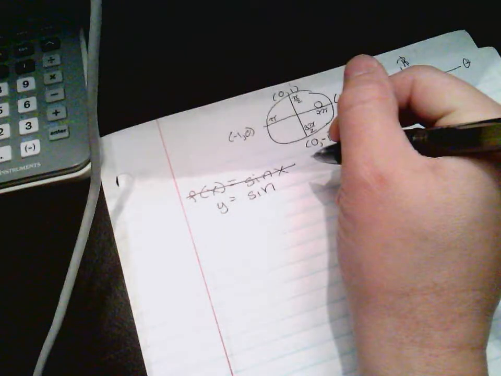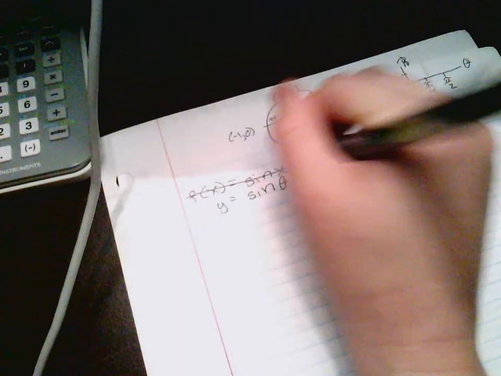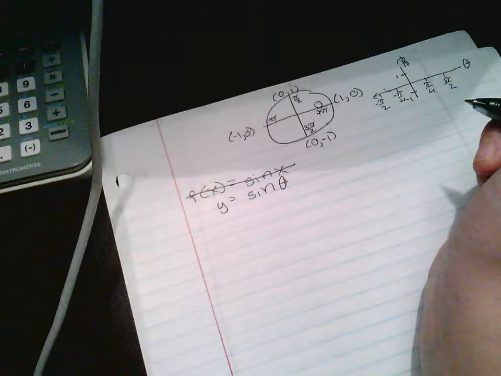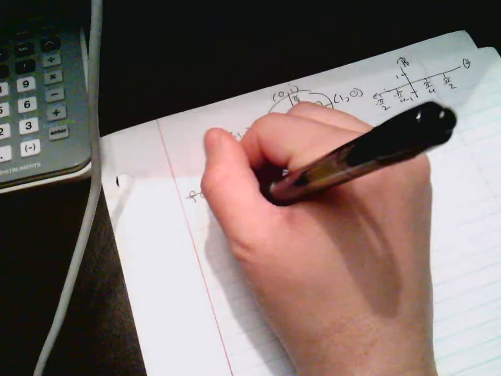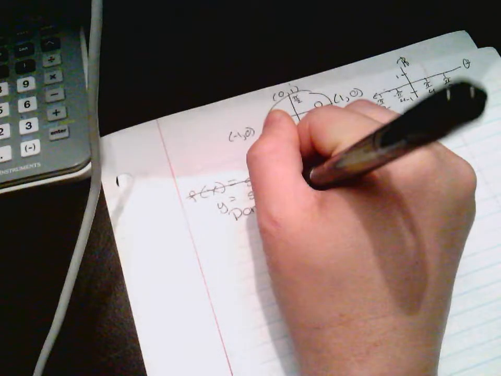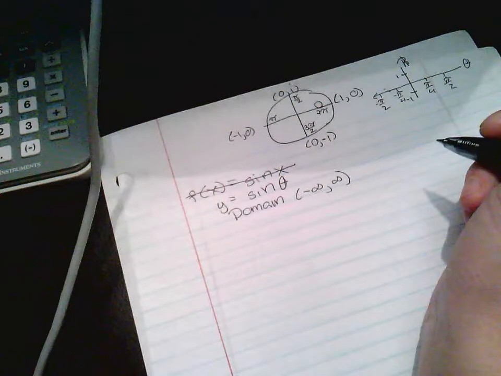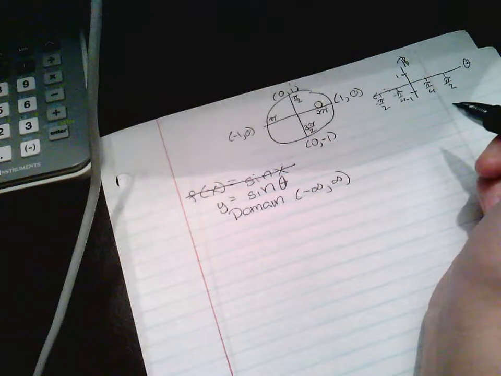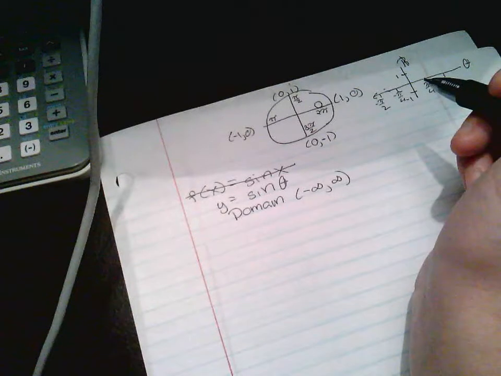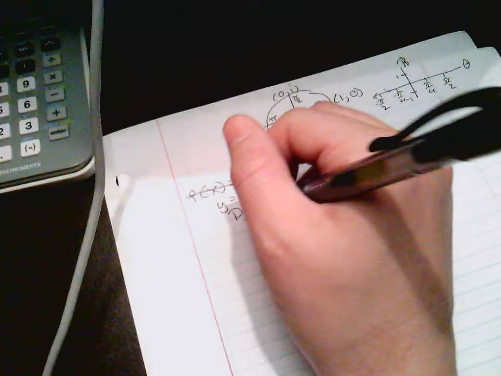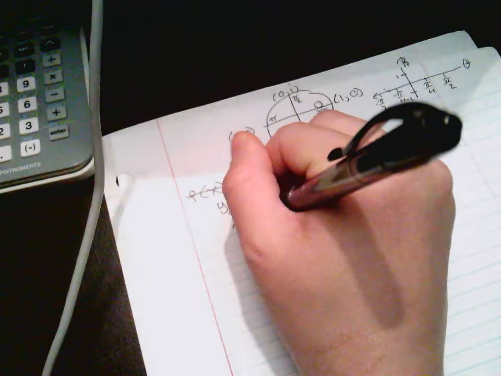X would work too. Sine is going to have a domain of negative infinity to positive infinity. So it can be any angle. There's no vertical asymptotes. There's no condition saying sine can't be anything. The range, as you will see after we graph it, is going to go from negative 1 to 1.